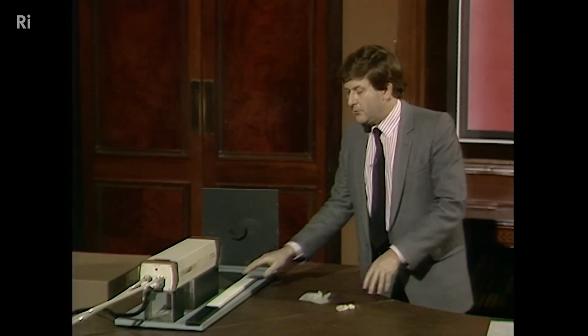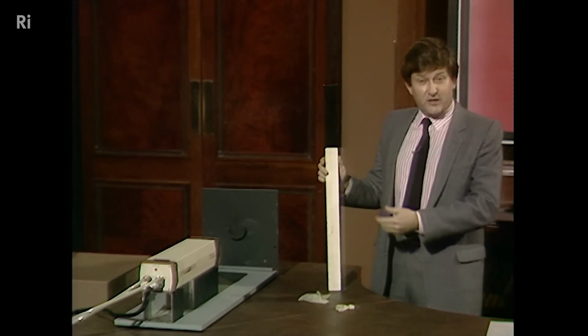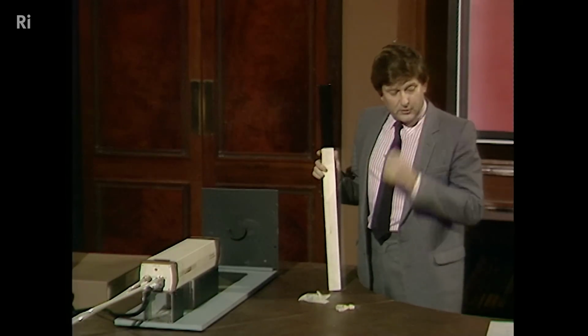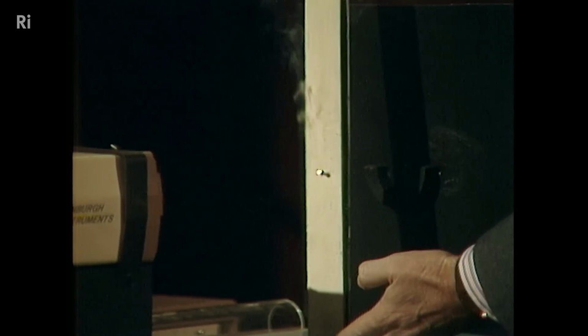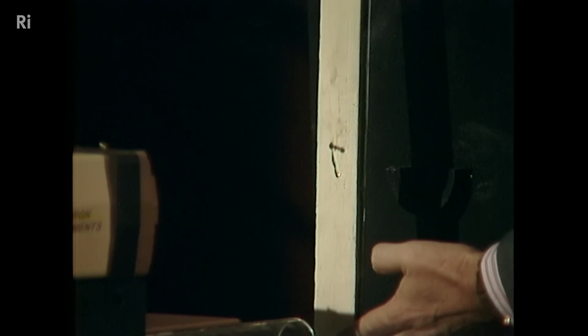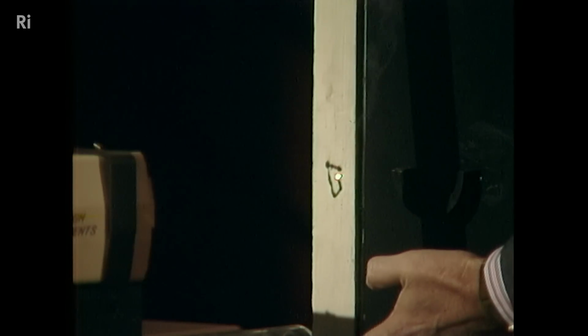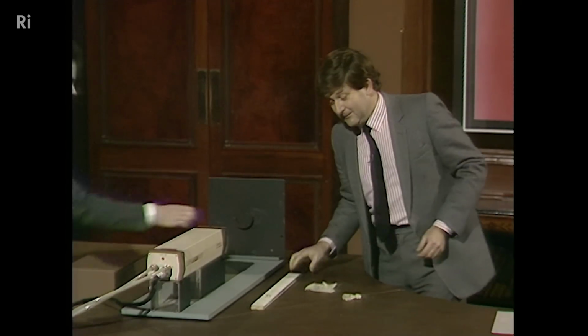And to give you even more indication that there is a powerful, usable laser beam here, I have a piece of wood, and if I put it in position, can you see that the wood will burn quite nicely? And if I were very clever, I could steer that and write my name, but I'm not very clever, so I'll not do that.